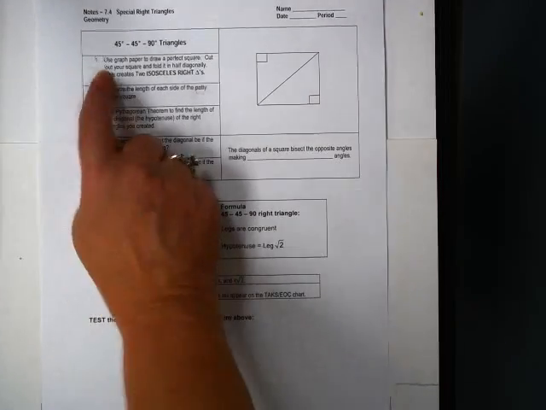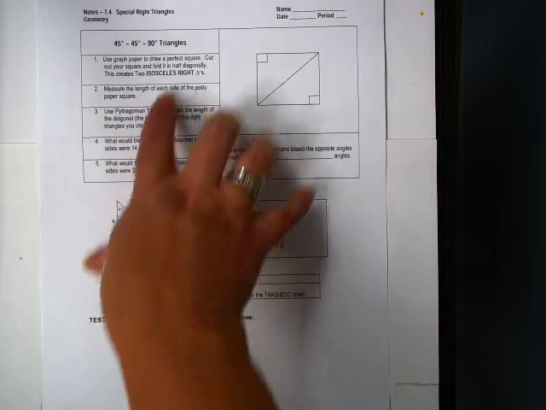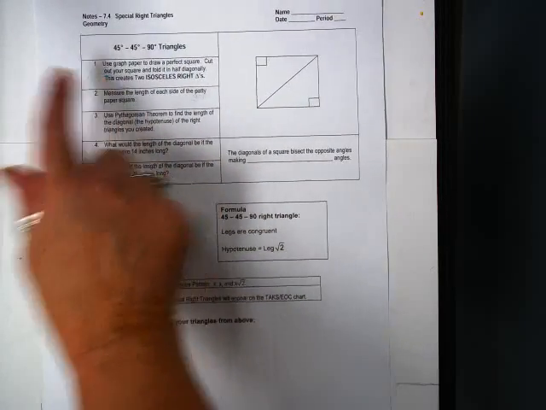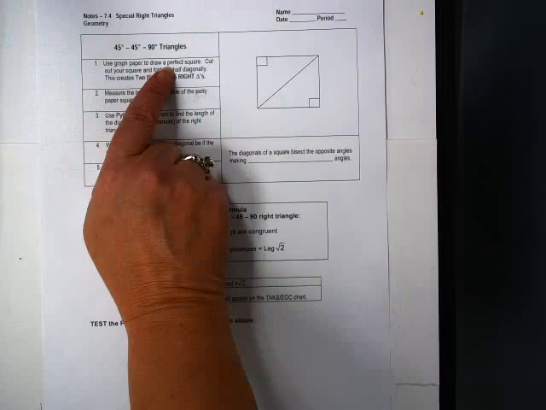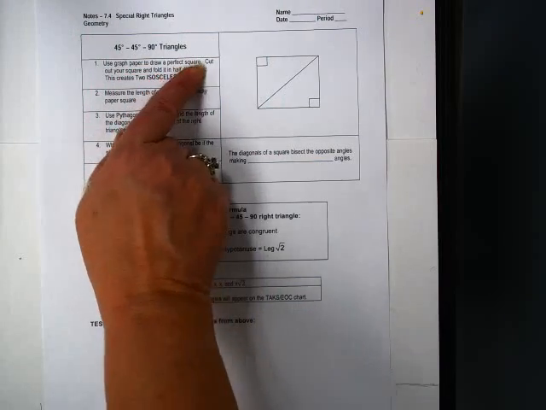Okay, students, today we are learning about Note 7.4, which is special right triangles. We are just continuing our study of right triangles and how they are very similar. So here we have an activity that we're going to do. For this activity, you're going to need graph paper, a few colored pencils, a pencil, and some scissors.